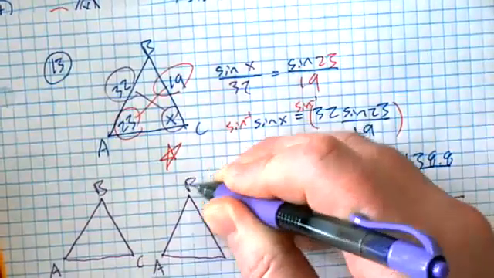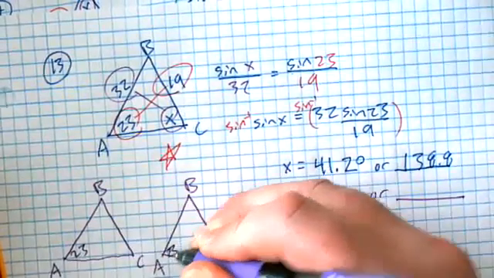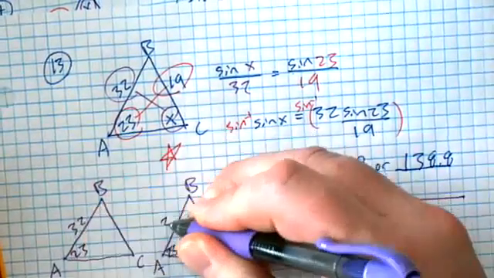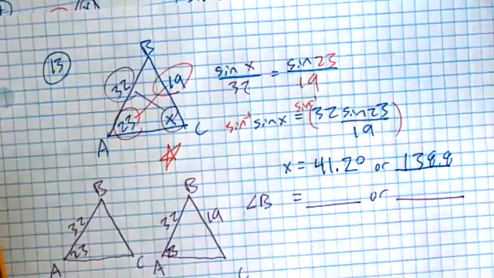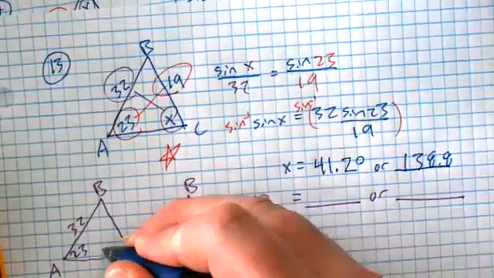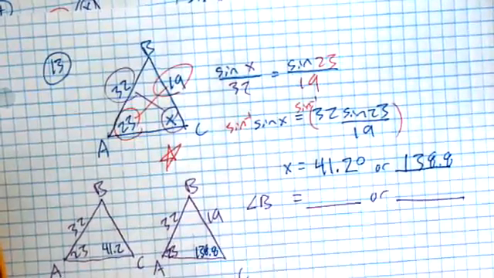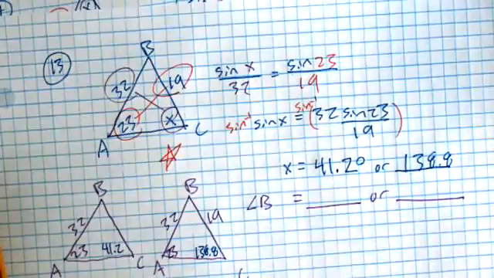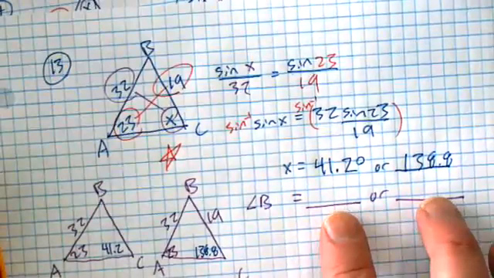They both have A, B, and C in them. They both have a 23 and a 32 and a 19. But the third angle is different in these two. One of them's 41.2 and one of them's 138.8. Yeah, they add up to 180.